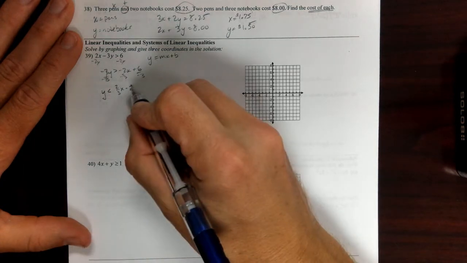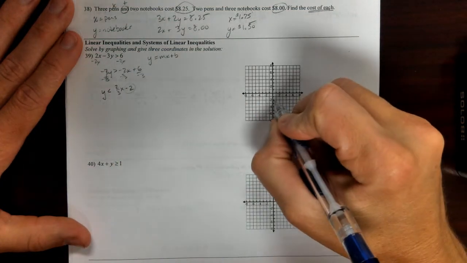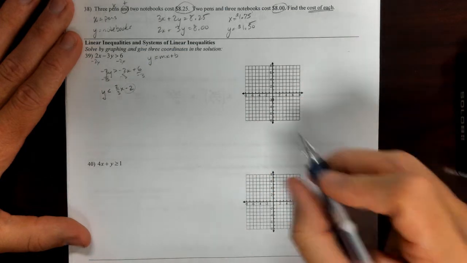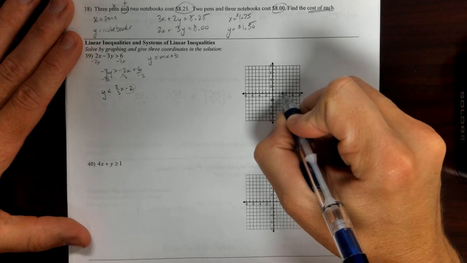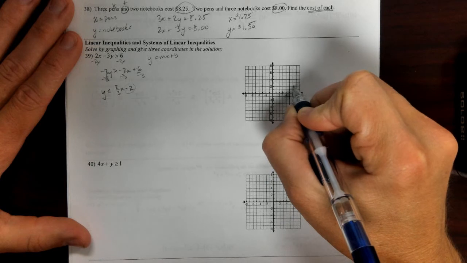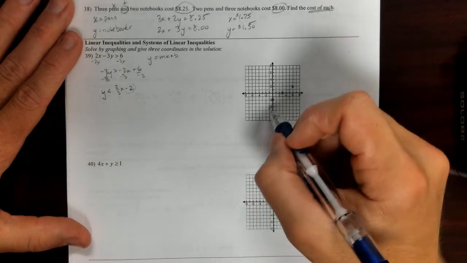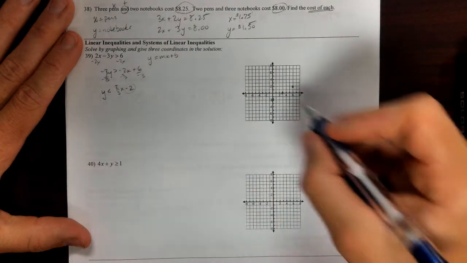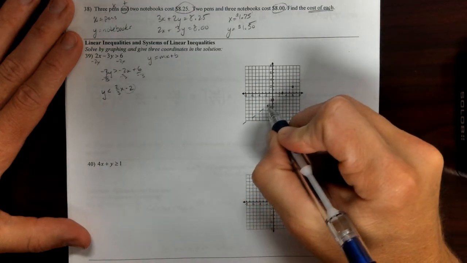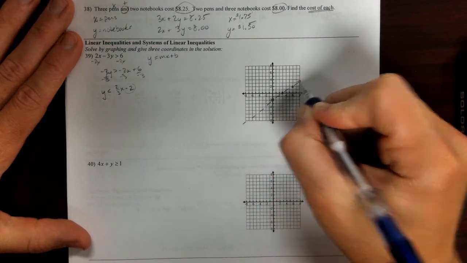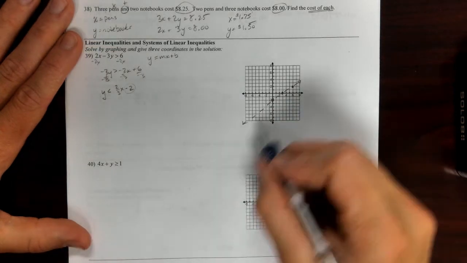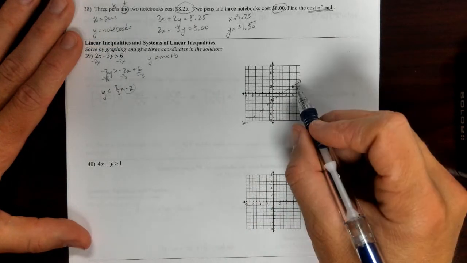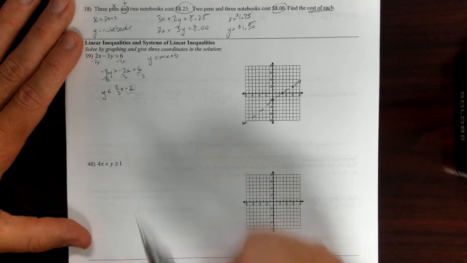Now, to graph this, we're going to start at our b, our begin, so negative 2, go down 2, bam, there it is. We're going to go up 2 over 3, up 2 over 3, and now we're going to connect these points with a dashed line. It is a less than symbol, so we connect them with a dashed line. If you don't see a line underneath, you don't draw a line. What that means is that all my points on that line are not solutions to my inequality.